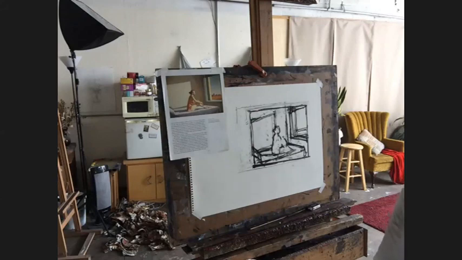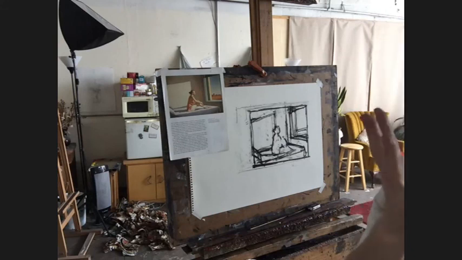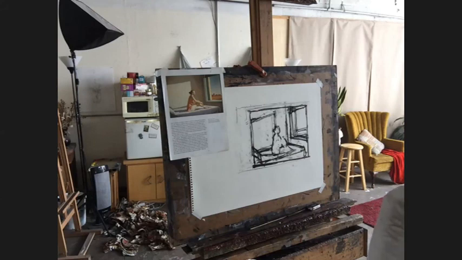And to stay away from value? Value can really throw you off. You might nail the geometry, and the values might not be working, and then it's hard to see what's going on with the geometry. So just line, just trying to find the linear structure.